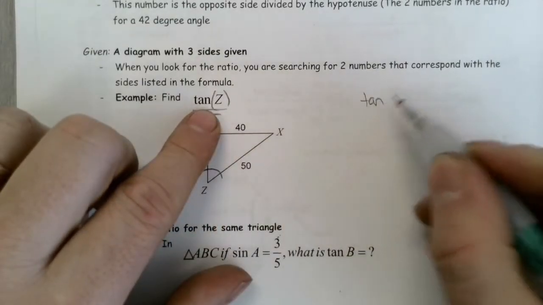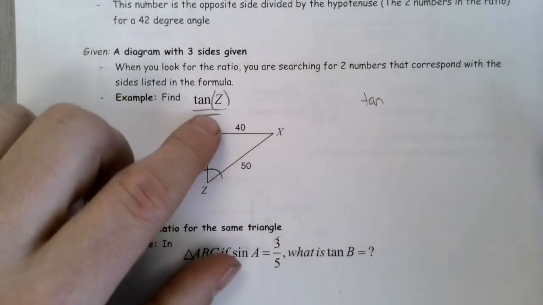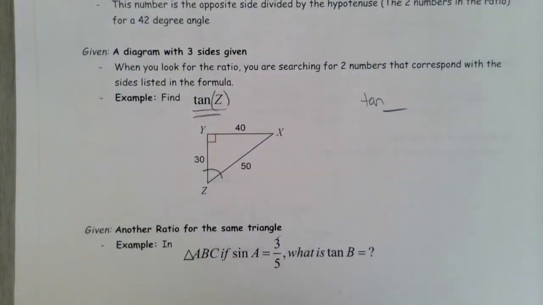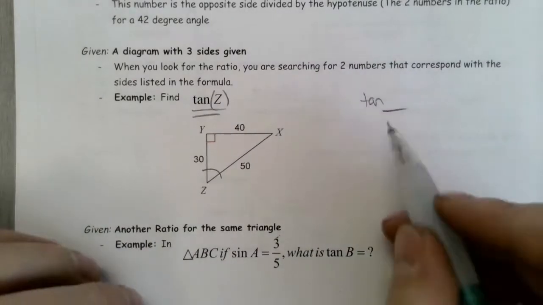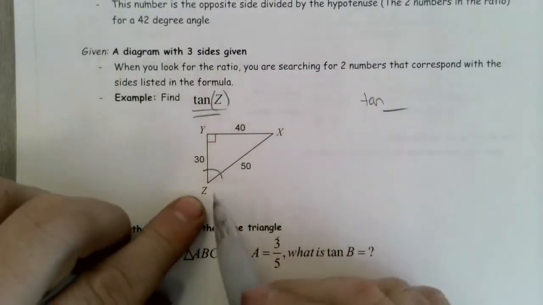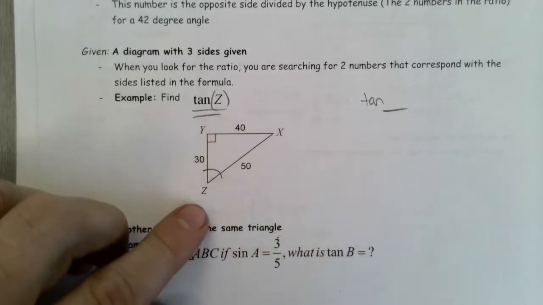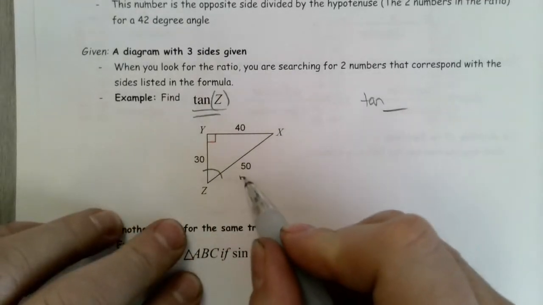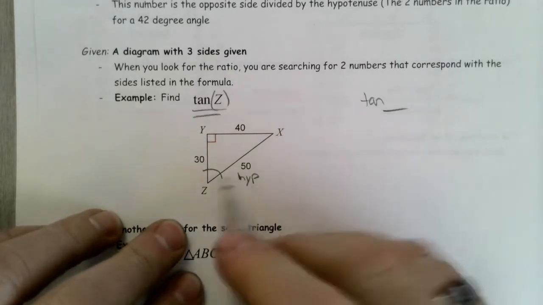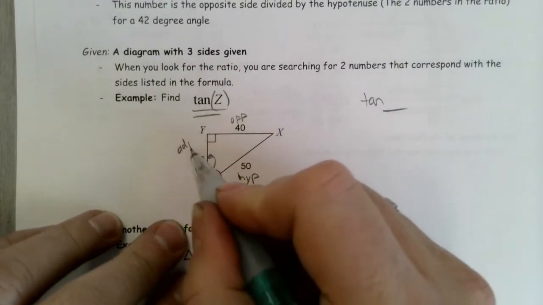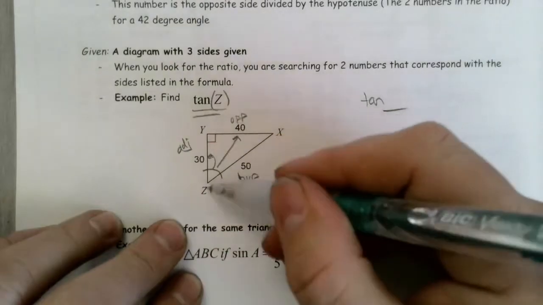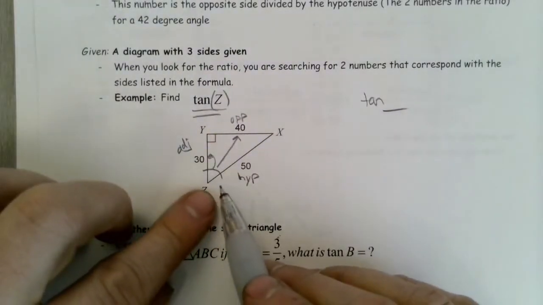If I just write tan and don't do anything beyond that, I haven't finished the thought. It's like asking somebody, what's the difference between a duck and a what? If you don't put an angle there, you haven't finished that thought. So now tangent of z identifies that we're looking at this angle right here. As soon as I do, that helps me label my sides. First of all, this is the hypotenuse. Nothing's going to change that. But this becomes my opposite, and this over here becomes my adjacent. So opposite is the other side of the triangle, and adjacent is the other side that I'm using to build that angle.